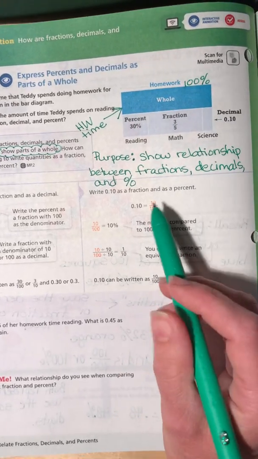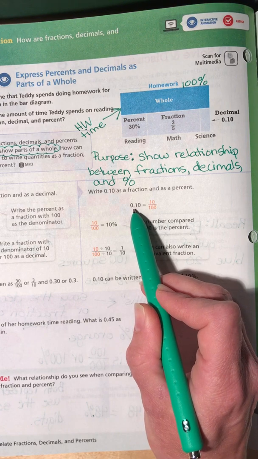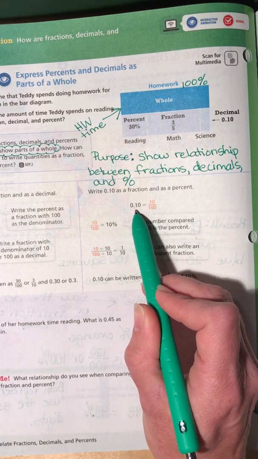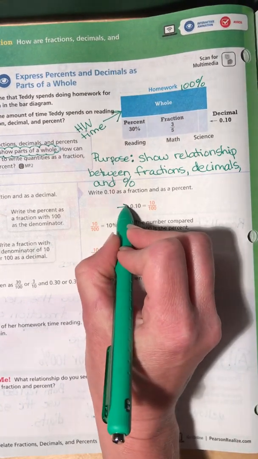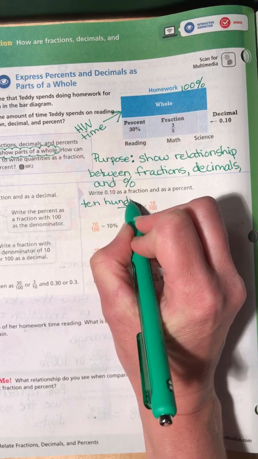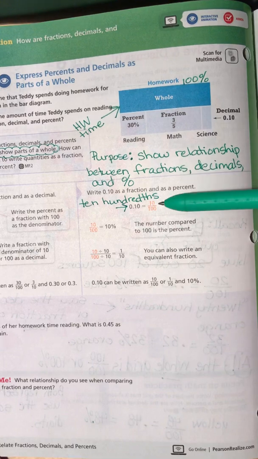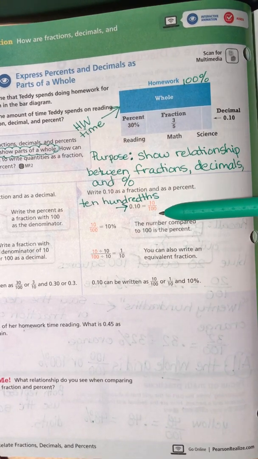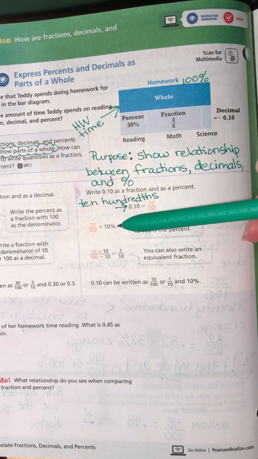The same thing works when we're starting with a decimal and converting to a percent. If I have 0.10, remember saying it out loud is key. 10/100. That's the same as the fraction 10/100 or 10 out of 100. 10/100 is 10%.